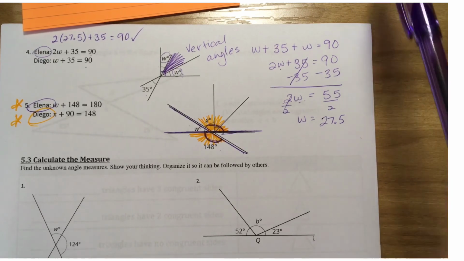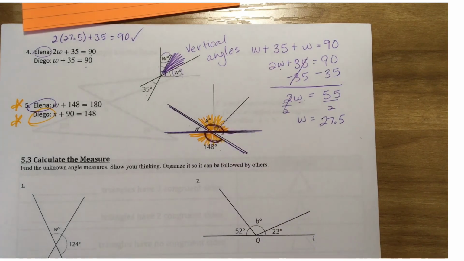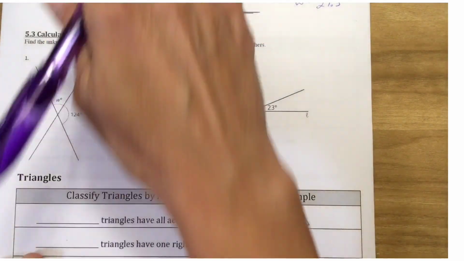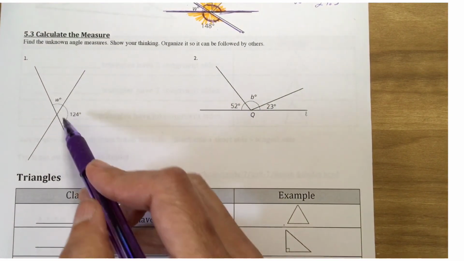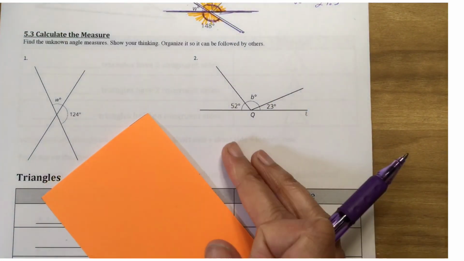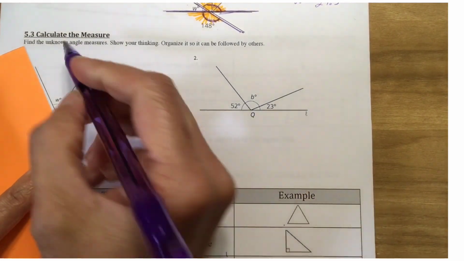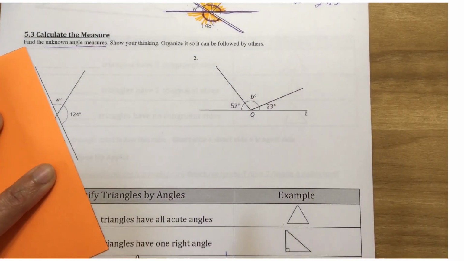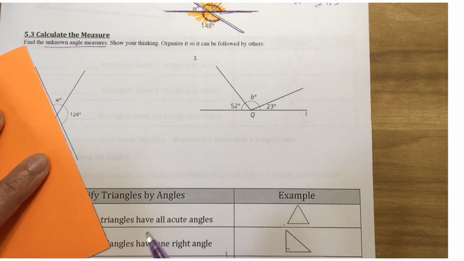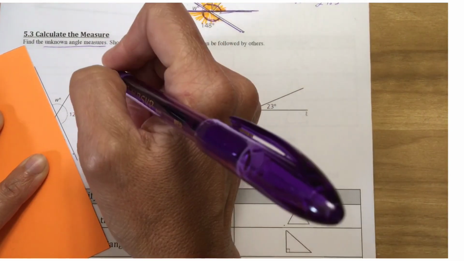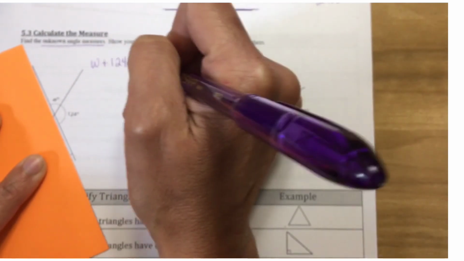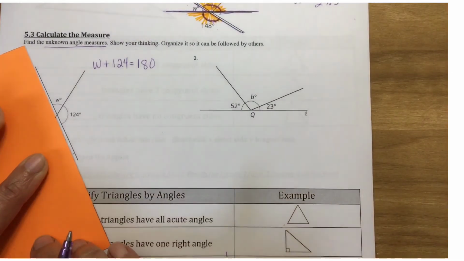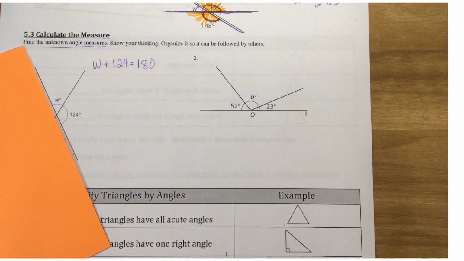All right. So let's calculate the measure down here. We're not going to do this one. So down here it says to calculate the measure. Now again, I'm going to take my index card and I need to find the unknown measure of the angle. So if you're having to do an answer where you have to explain or show your work, this is a straight angle that's 180 degrees. So I know that W plus the 124 is equal to 180 degrees. Give you a moment to think about that.